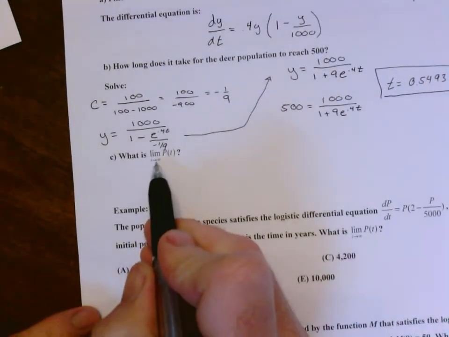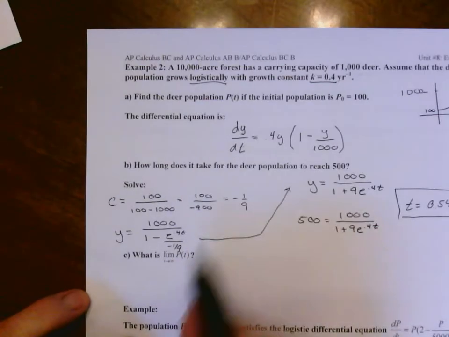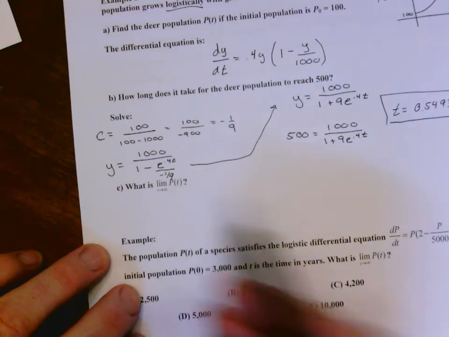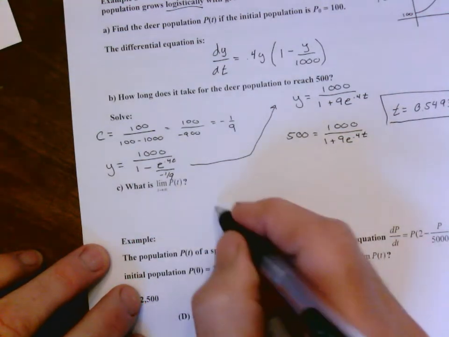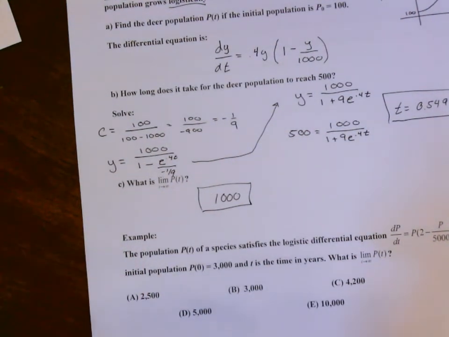Okay, the next one. What is the limit of P of t? P is the population of the deer. What is the limit of P of t as t goes to infinity? Well, that's just the carrying capacity. So the answer is 1,000. That's typically the easiest one. Okay, next example.